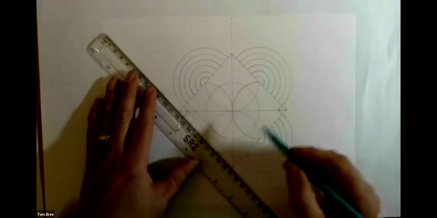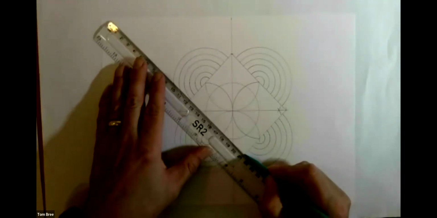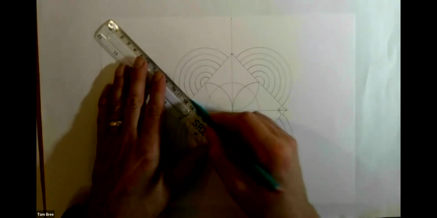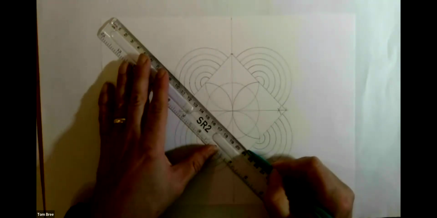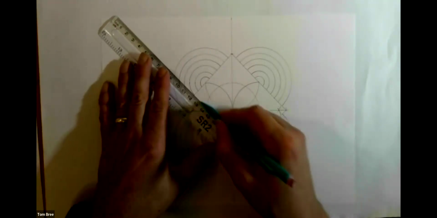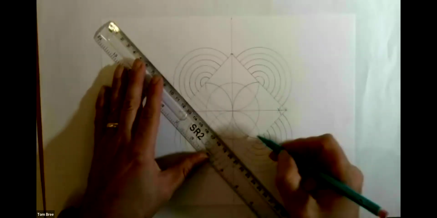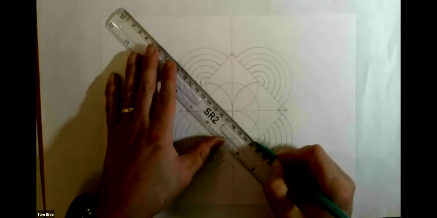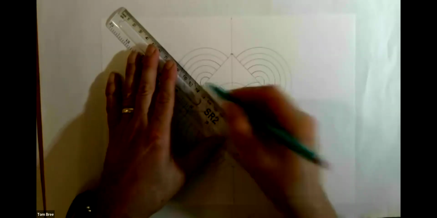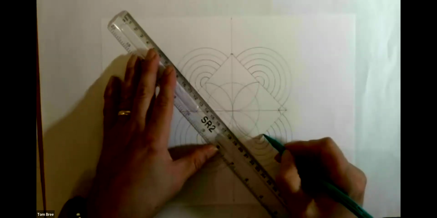Now, I'm not going to do it too heavily, because I don't want to have lines that are too strong in the background, because we're only going to be using some of these lines here. And so there'll be this sort of interweaving of lines as well.